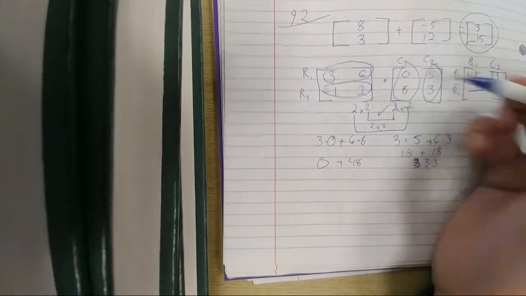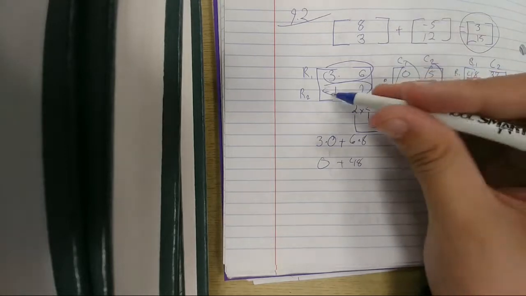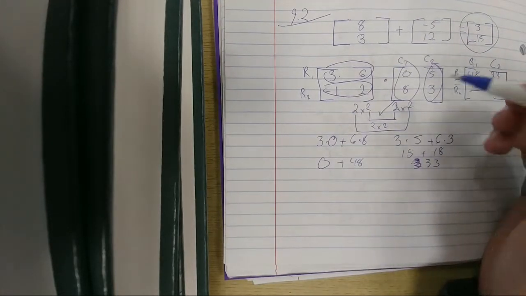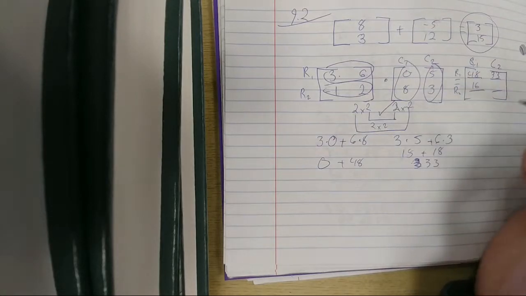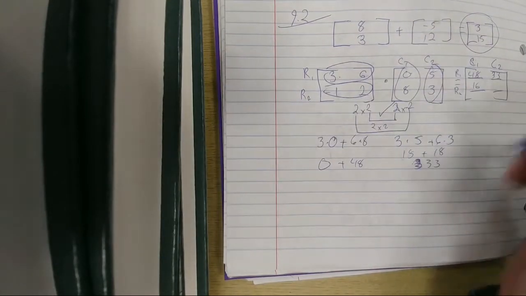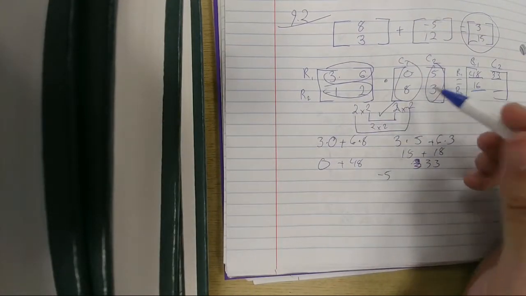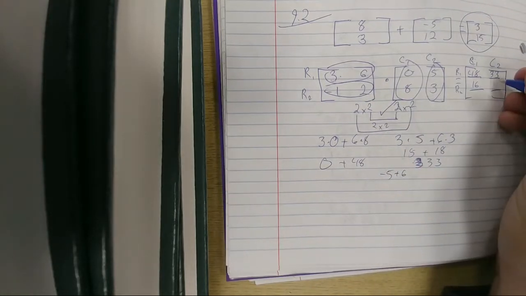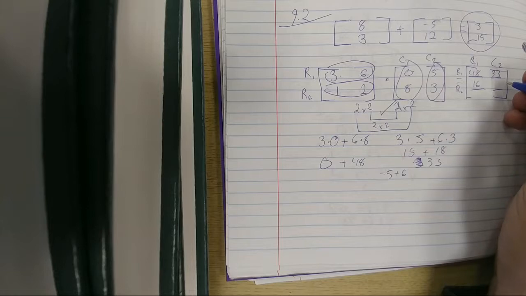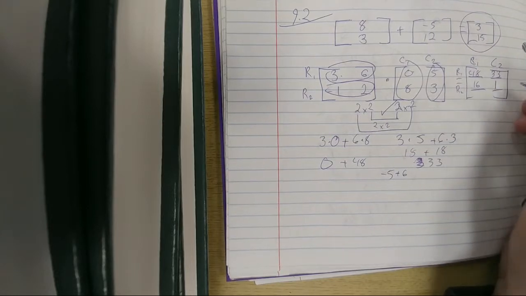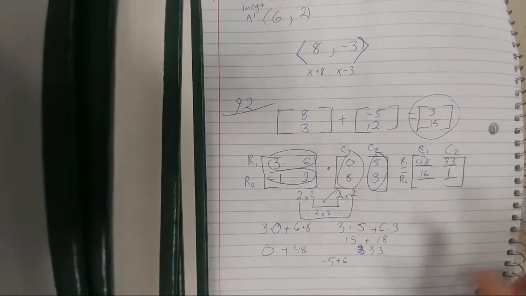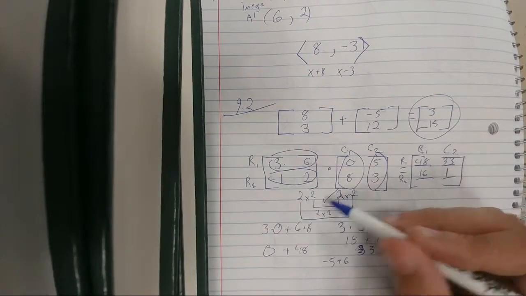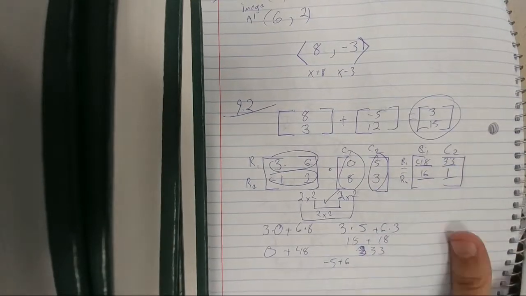Now row 2, column 1. So it's going to go row 2, column 1. -1 times 0 is 0. 2 times 8 is 16. -1 times 5 is going to be -5. And 2 times 3 is going to be 6. So it is going to be just 1. So your answer right here is 48, 33, 16, 1. Just remember, these two middle ones have to match. If they don't match, you cannot multiply it.